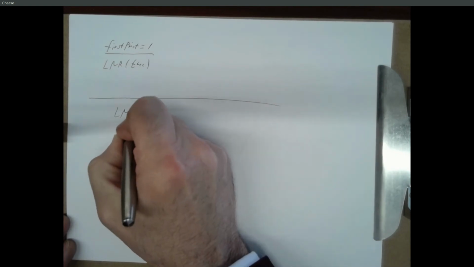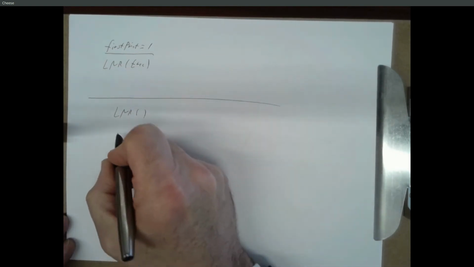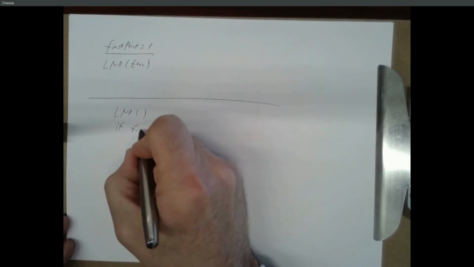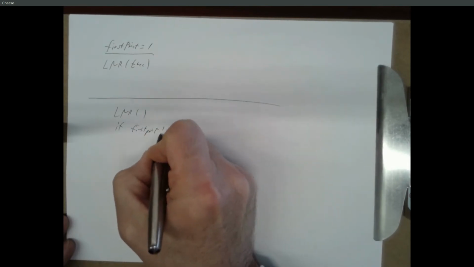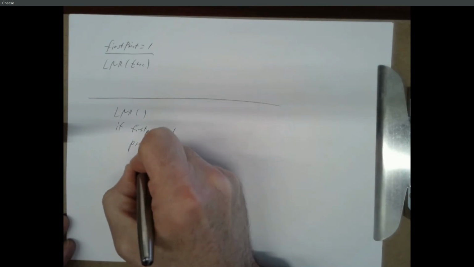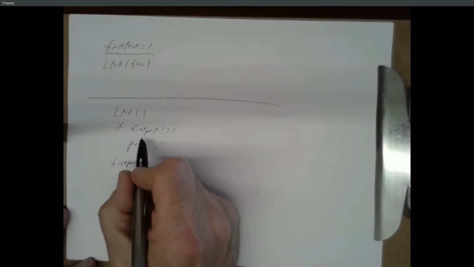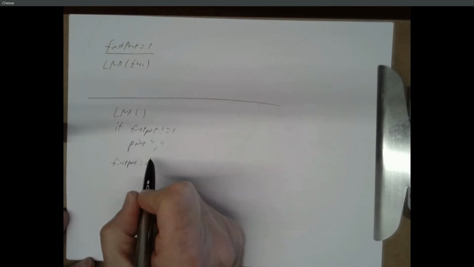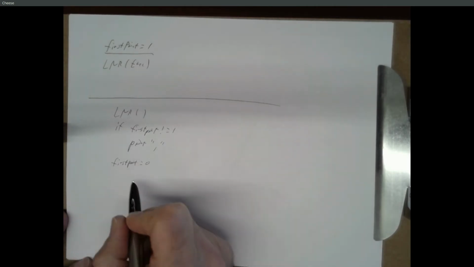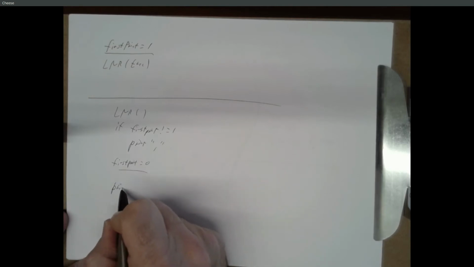And then in your LNR code, if first print is not equal to 1, print a comma, and then go ahead and print your number out. And also set first print equal to 0. So the first time that you go into your LNR code and you're about to print something, it'll say, is first print 1? Yes, it is, so it won't print a comma. But it'll also clear that flag. And then you print your number. So your first number comes out without a comma before it.